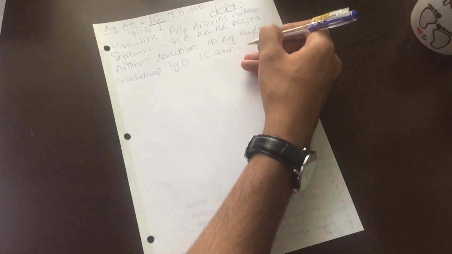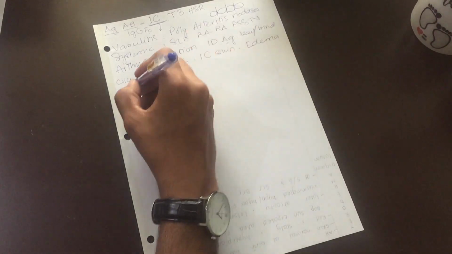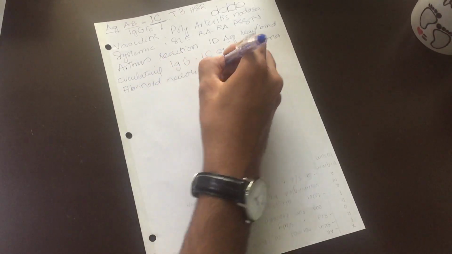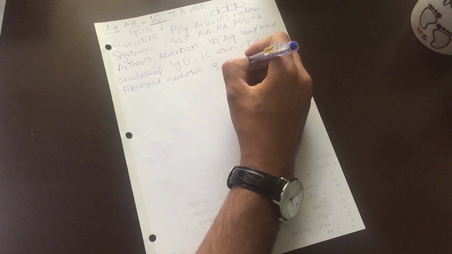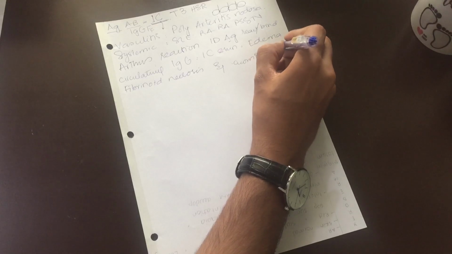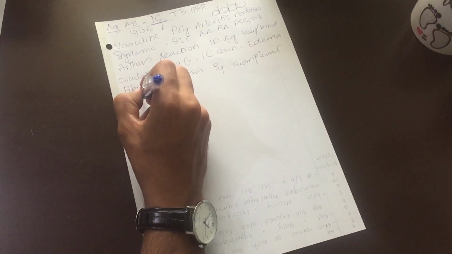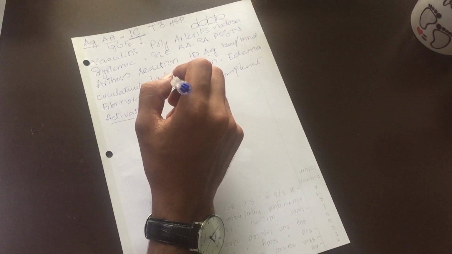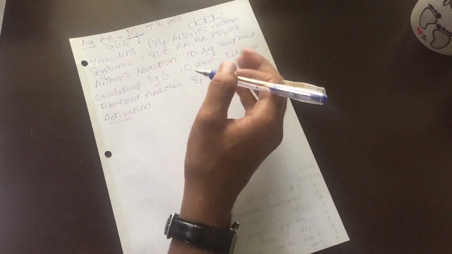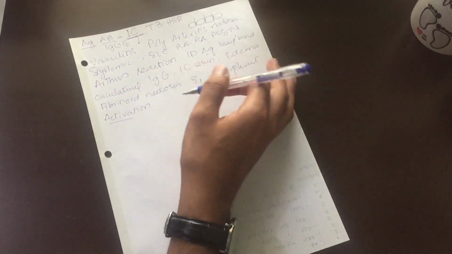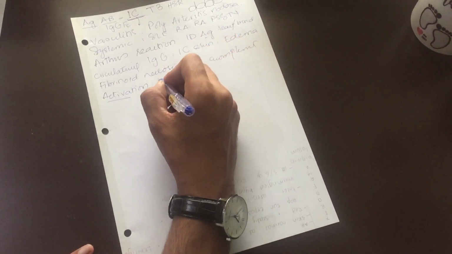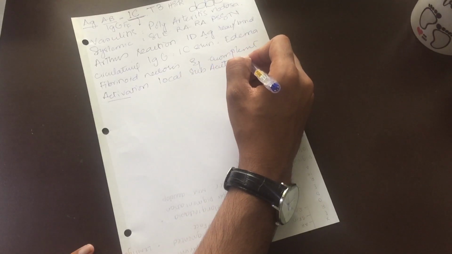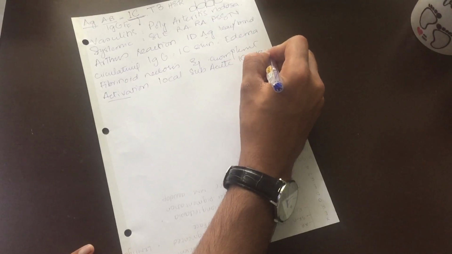These immune complexes go into the skin and cause edema, also fibrinoid necrosis and complement activation. The adverse reaction happens with rabies vaccine, antitoxins, booster vaccination, etc. So this is a local subacute skin immune complex hypersensitivity reaction.